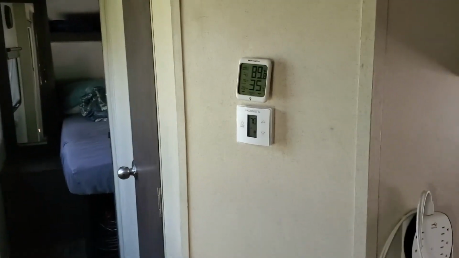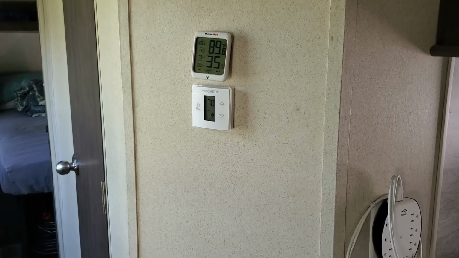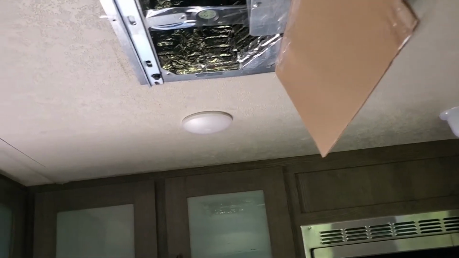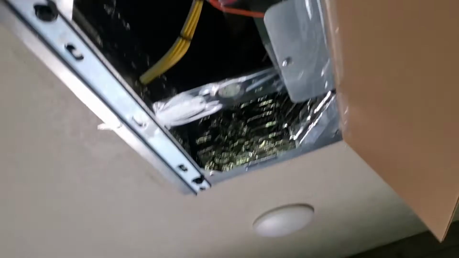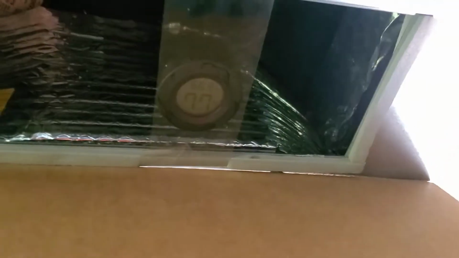But from outside, it's definitely noticeably colder in here, even though the temperature is almost the same inside and outside. The humidity is definitely lower in here, which is what's the most important number. That's why it makes it feel better.